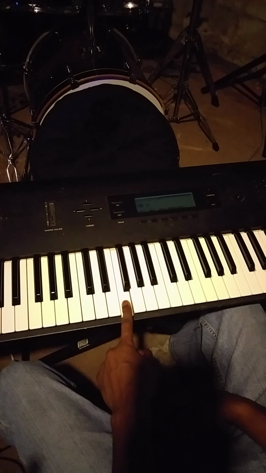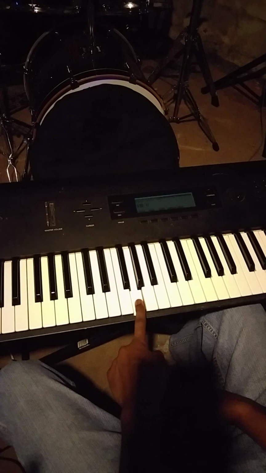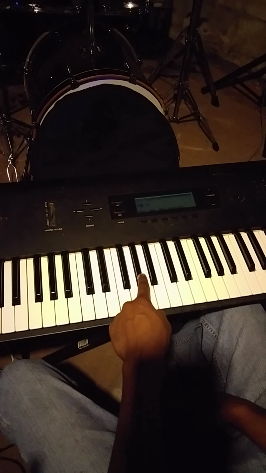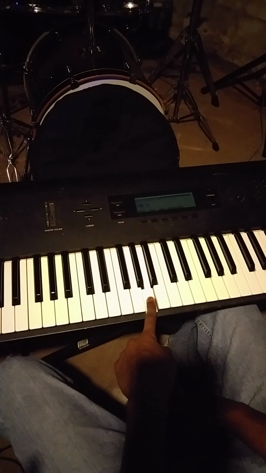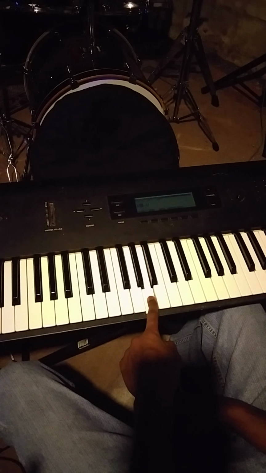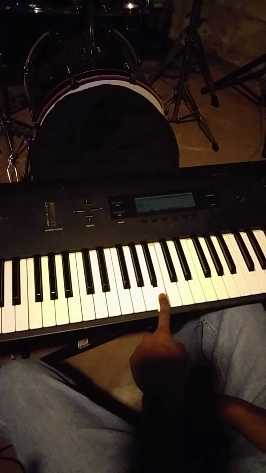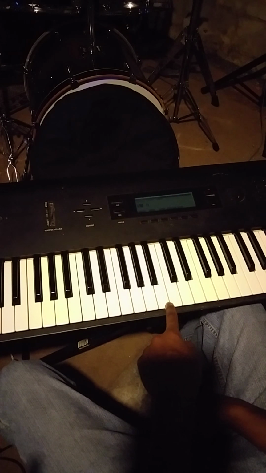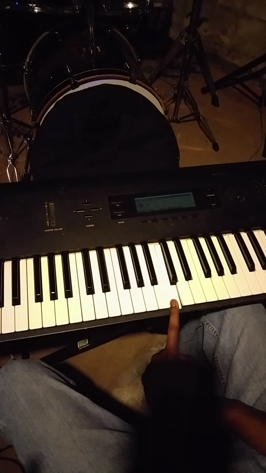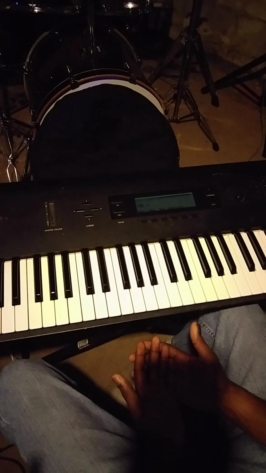Then you have another whole step. Then another whole step. Then another whole step. No note in between is a half step. Okay, so that's the technique or theory for learning scales.